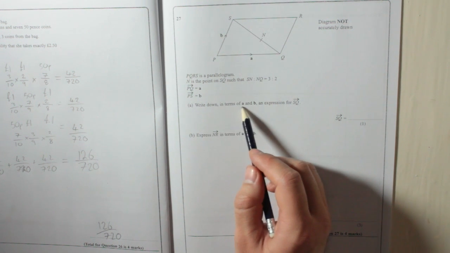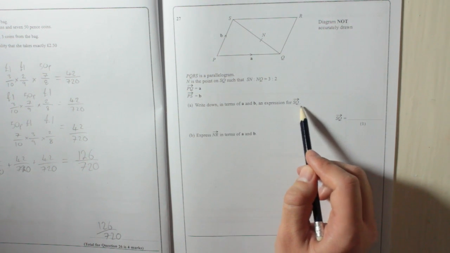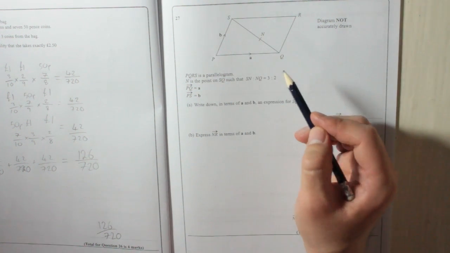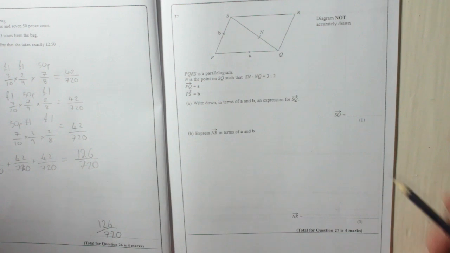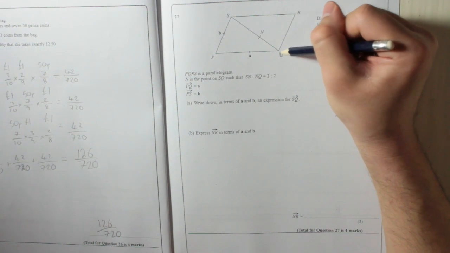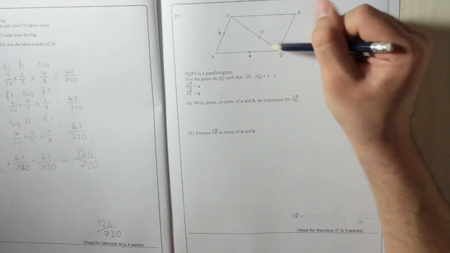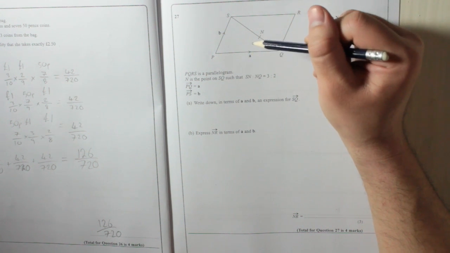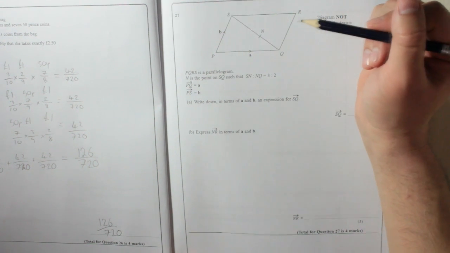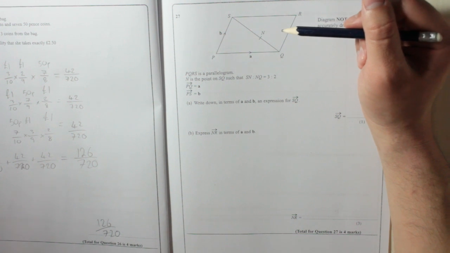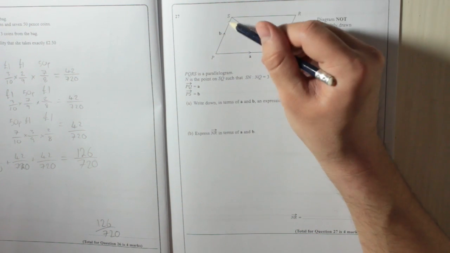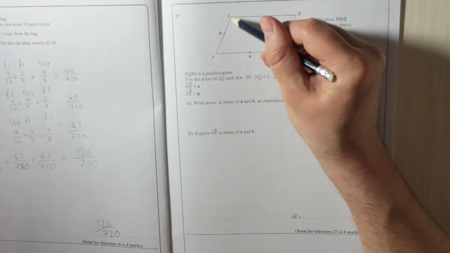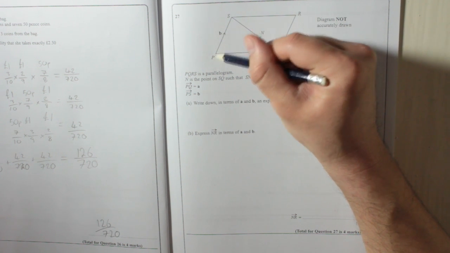Write down in terms of A and B an expression for S to Q. So S is here, Q is here. What you need to do is think of how you would get from S to Q using the pathways B and A. So remember, vectors are like distances. They have direction and distance. So this is the vector B that goes in that direction and for that length of distance.